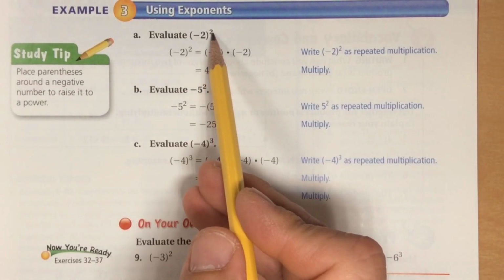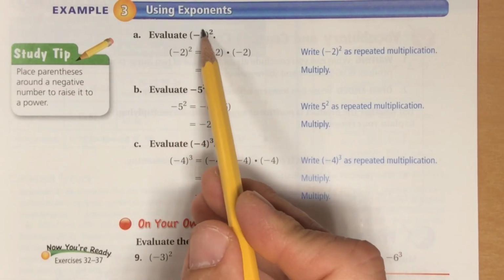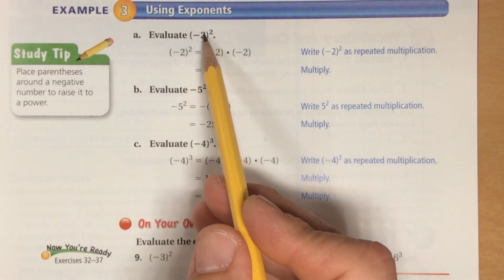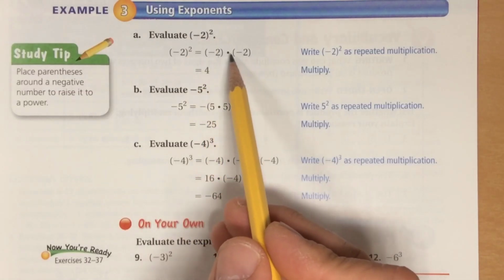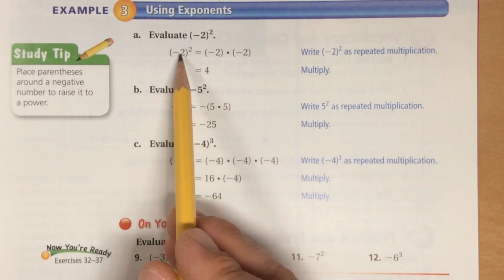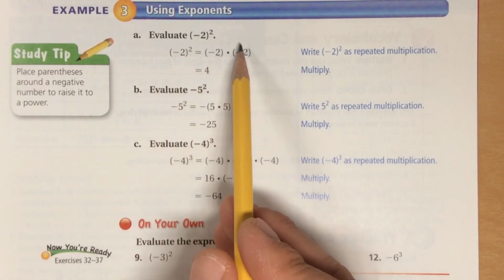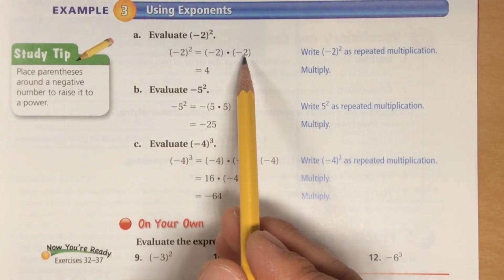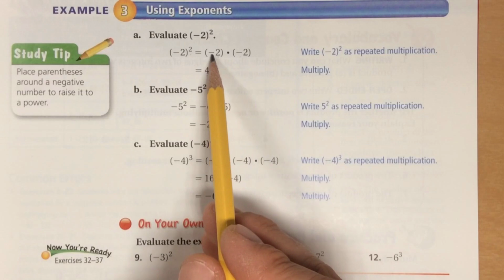And this little exponent 2, this squared, is touching parentheses. Therefore, these parentheses are like a big hug around this negative 2. It keeps it together. This touches the parentheses, so we write that 2 times. Parentheses negative 2 times parentheses negative 2. Okay? So negative 2 in parentheses squared is negative 2 in parentheses times negative 2 in parentheses. And that's a big deal, and we'll see that when we get to part B here. But negative 2 times negative 2 is positive 4, because same sign, positive.